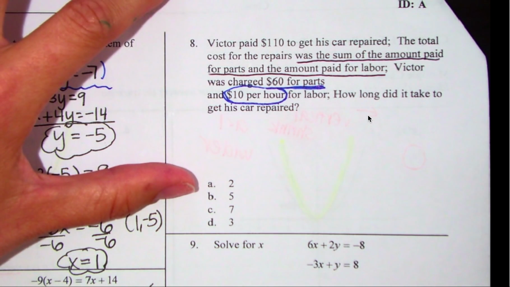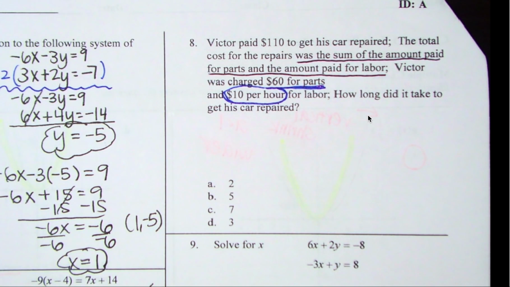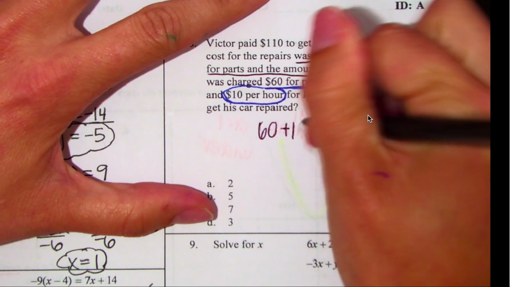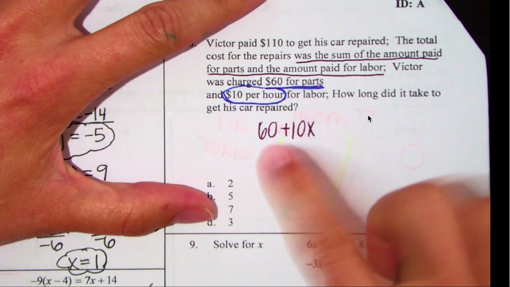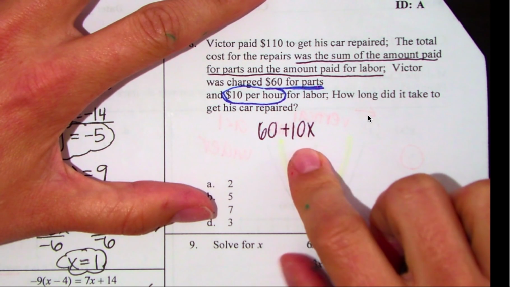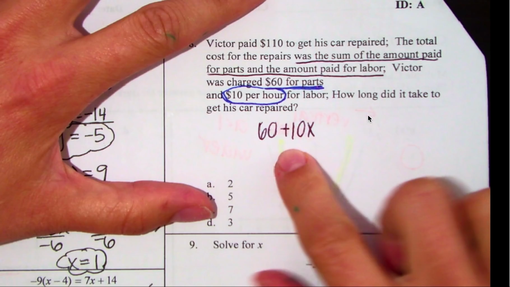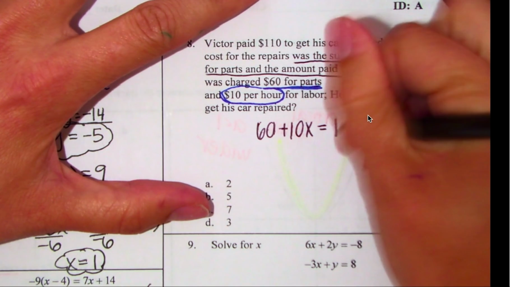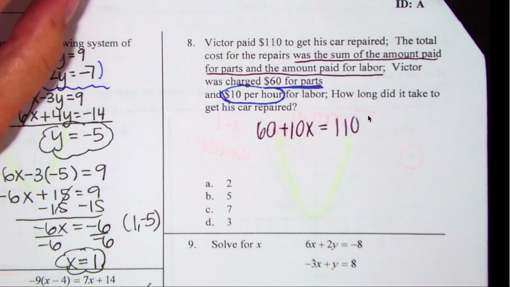So this is going to be your linear equation. We have $60 for parts and $10 per hour. And you can switch this order, that's fine too. So one-time fee plus that reoccurring $10, and he's going to pay a total of $110 to get that car repaired.